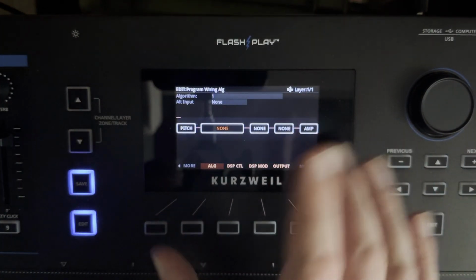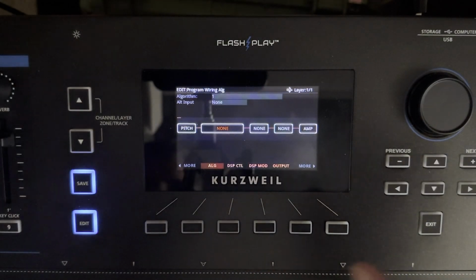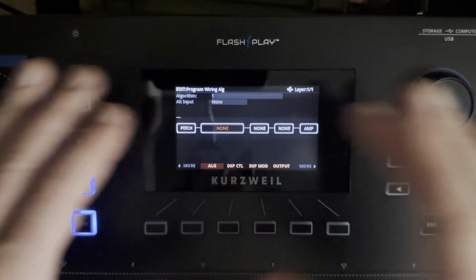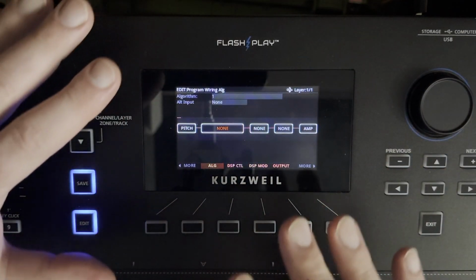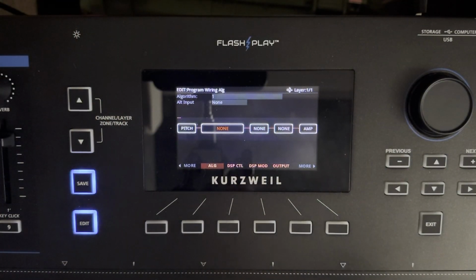the same. So what that means is that each layer has a limited amount of DSP, and if you need more DSP to emulate something that requires that, then you're going to need a second layer. Okay? Hopefully that makes sense. All right, so let's get back to this.